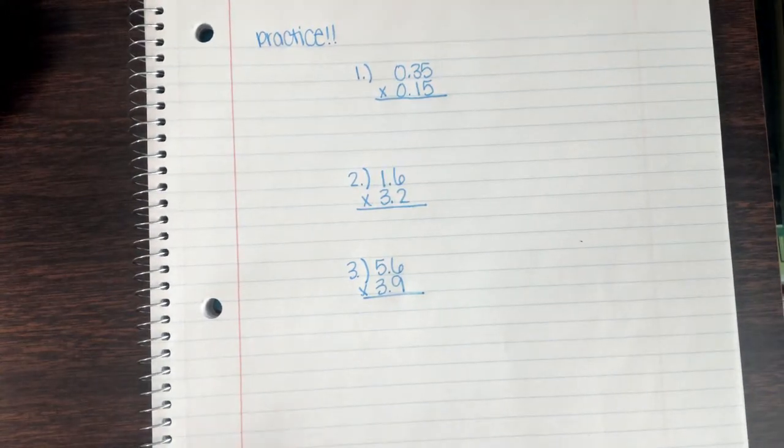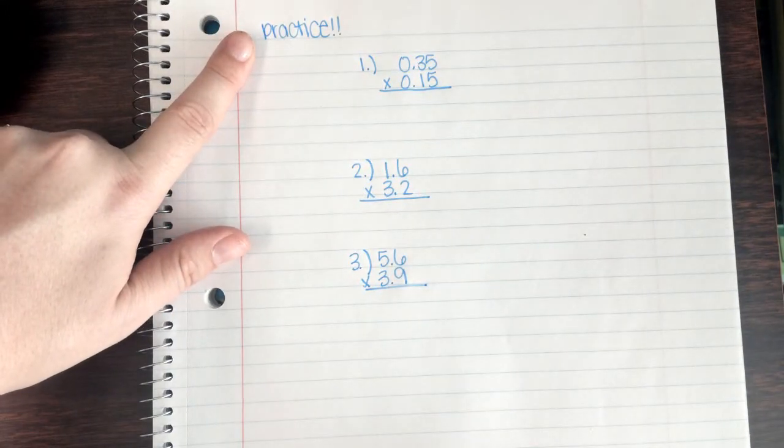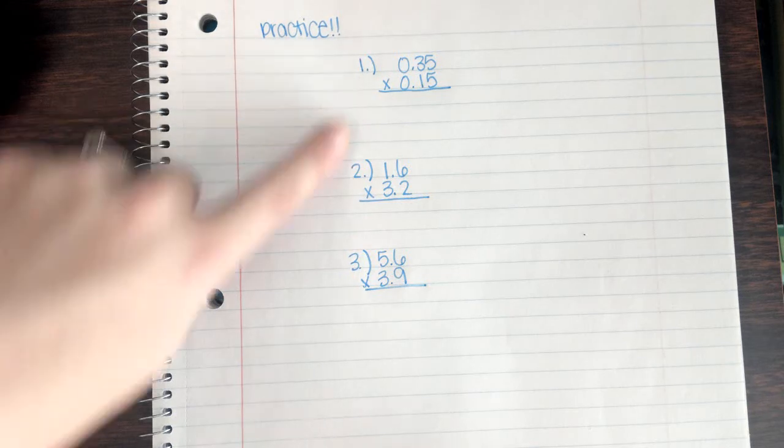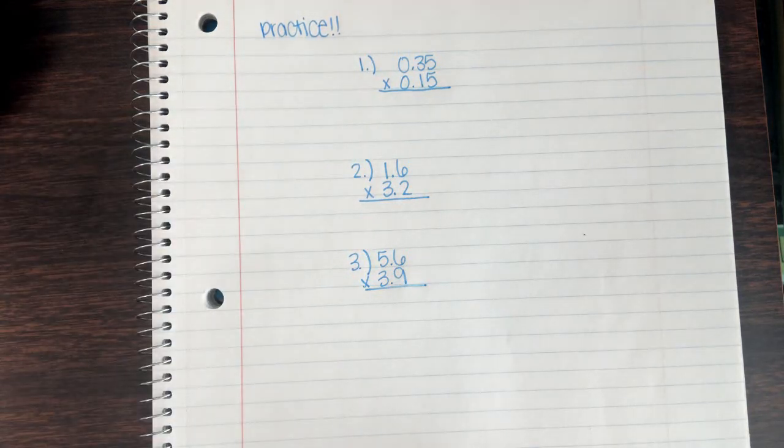Make sure you write that practice with 2 exclamation points. Make sure you get your answers. When you do, please raise your hand quietly. Mrs. Jenkins will come over to you and check it.